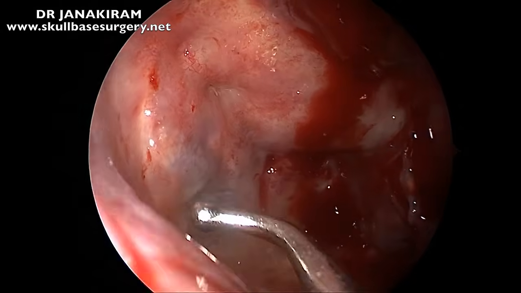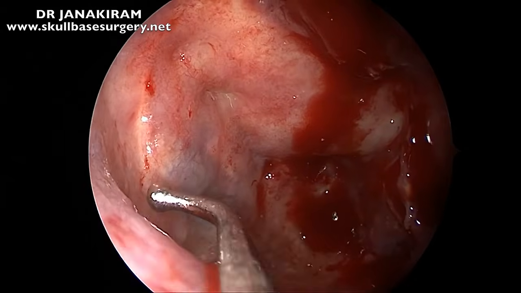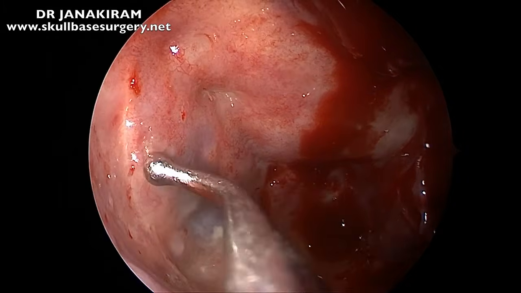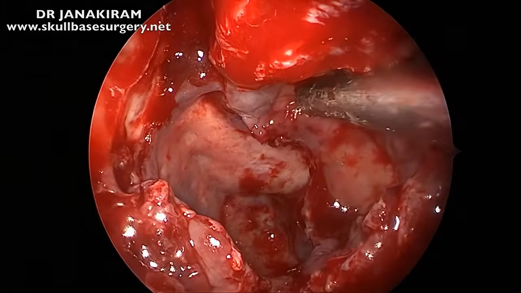Just below the superior orbital fissure would be a bone called the maxillary strut. It separates the V2 from the superior orbital fissure. So that's the anatomy of the sphenoid sinus.